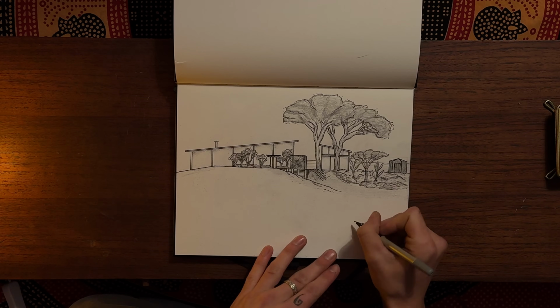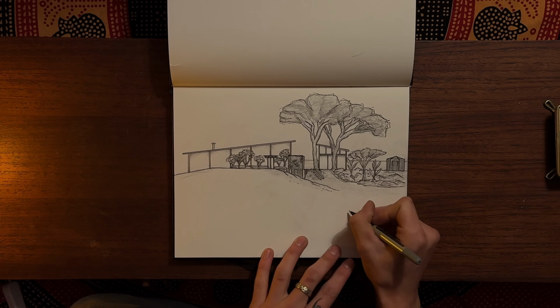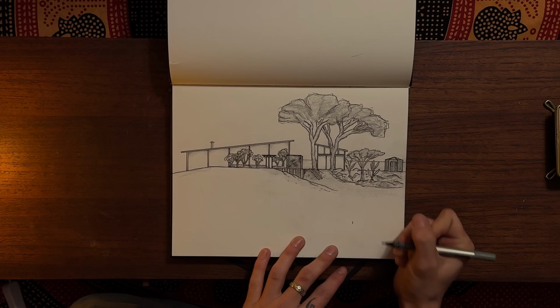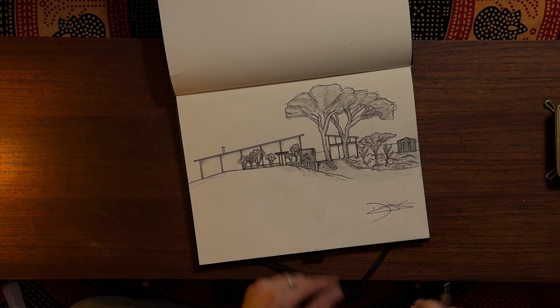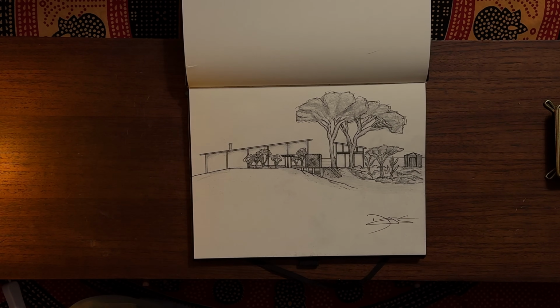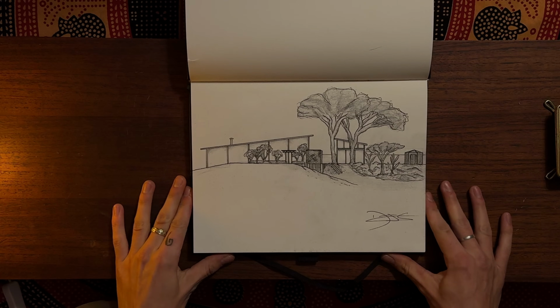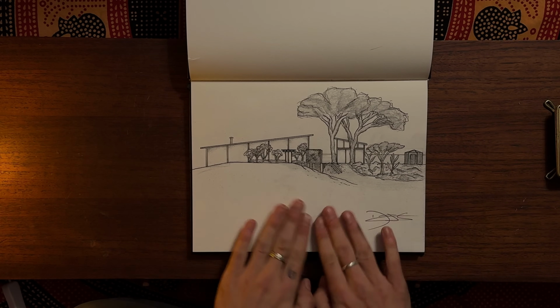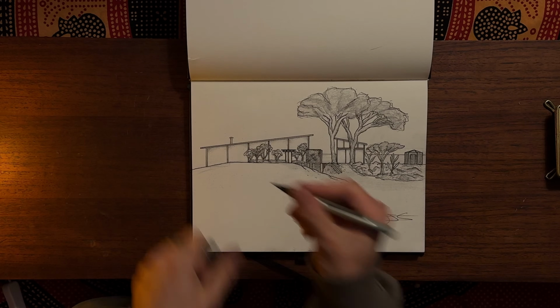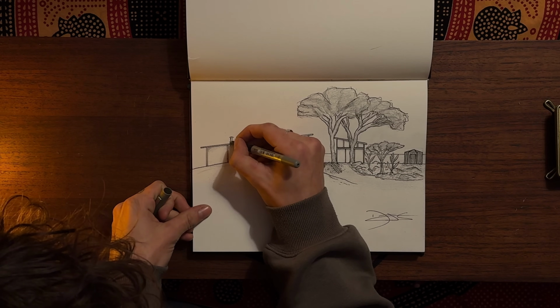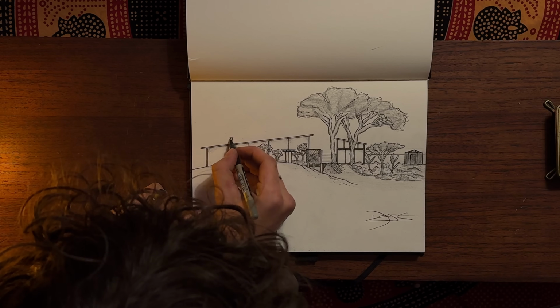Alright, now I'm just going to sign it off. My signature's always a little bit different each time. But there we are. A landscape drawing of my future home. Just the side angle by Darcy.